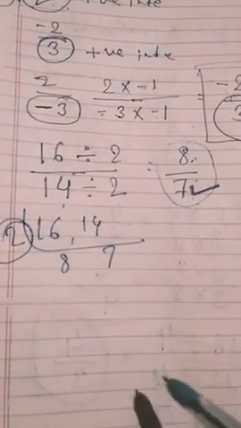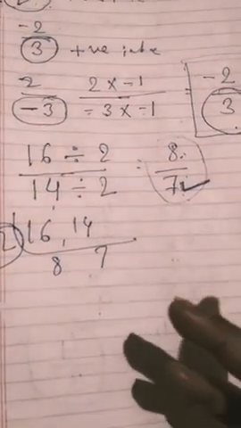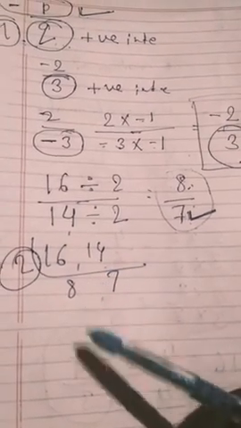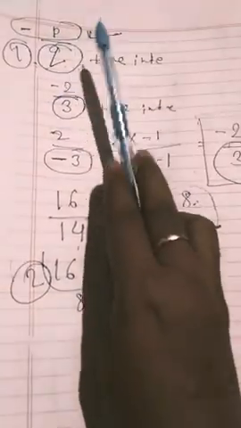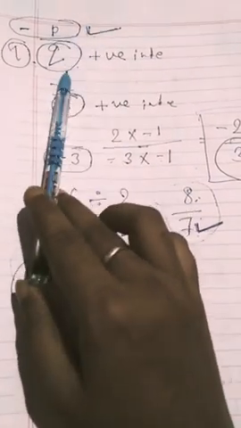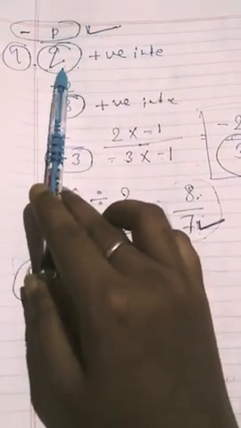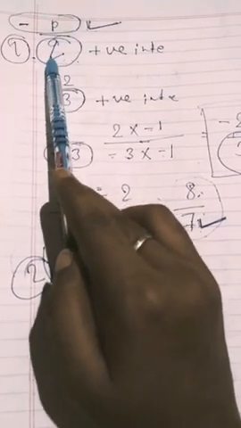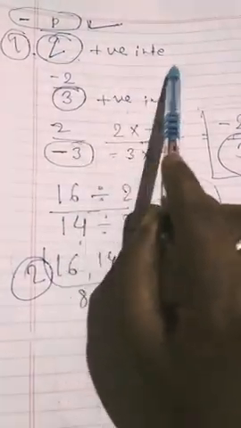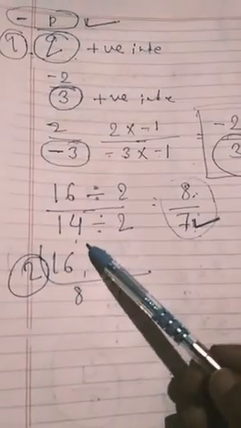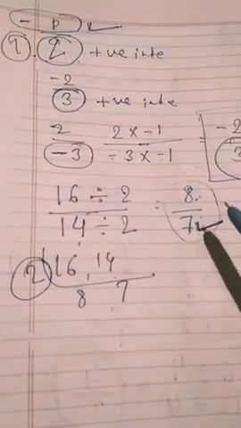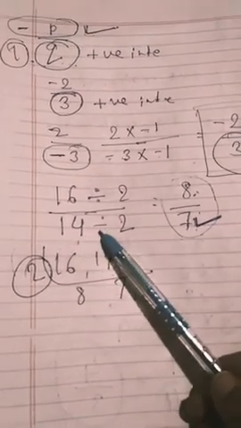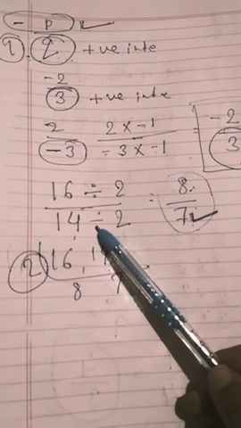Okay, so there are especially 2 points I have given you. First, the denominator is always positive. The numerator may be positive, it may be negative, but q is always a positive integer. And second one is, in standard form you have to reduce the given rational number to its lowest form.